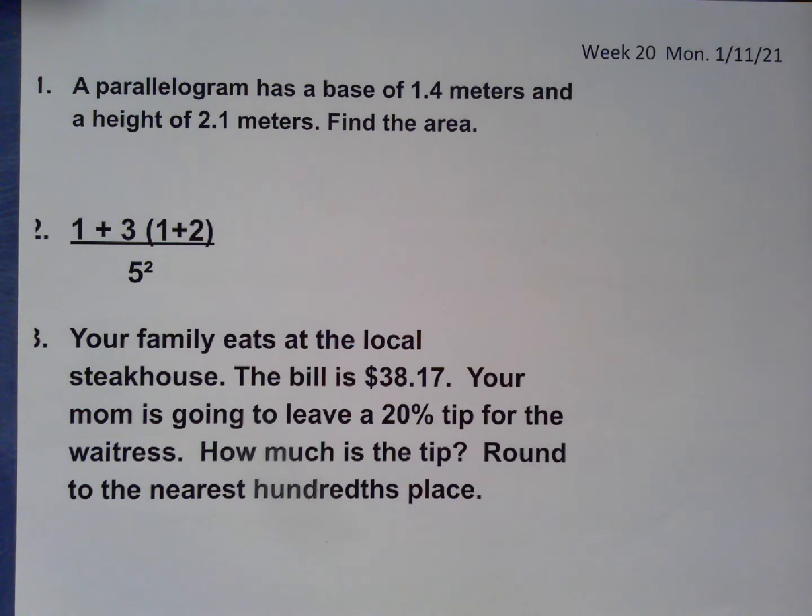Alrighty, guys, we're on week 20. Yay! I like round numbers, so 20 is a good week.